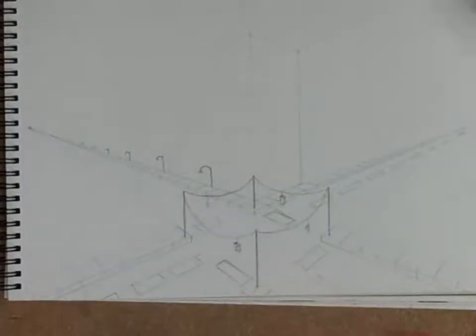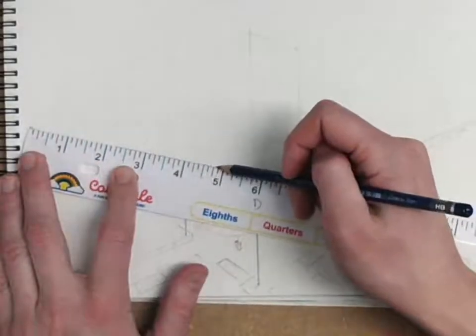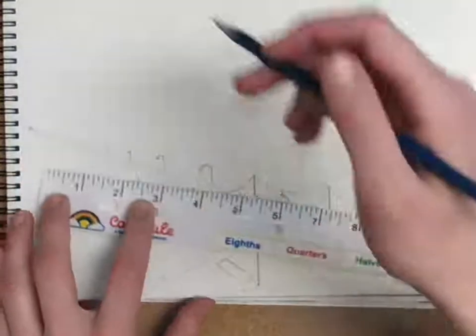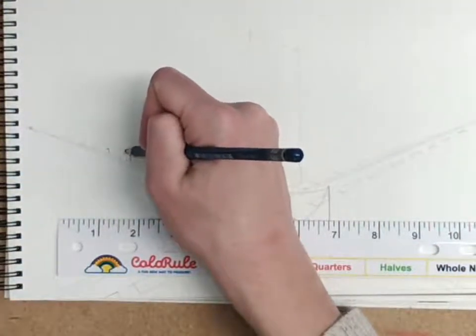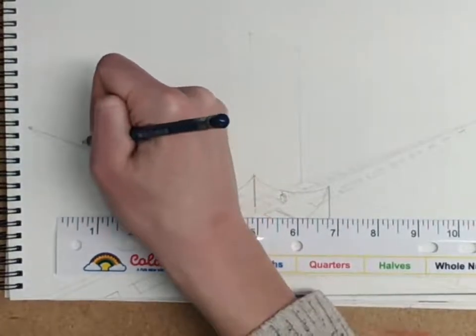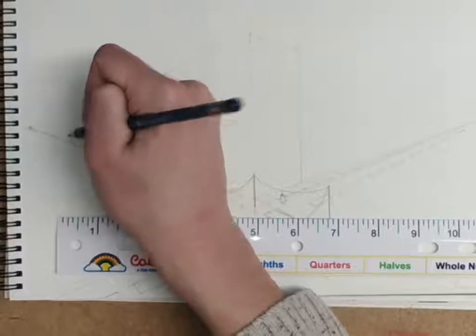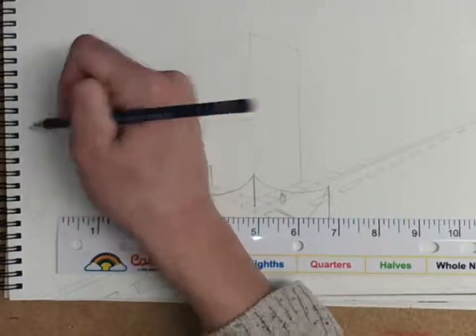Now, if you wanted to line them up 100% perfectly, you could draw very lightly. You would erase that entire line, and then all the light posts would line up with that. So I drew this one a little bit too small. And then they get closer to each other as they go back in space.